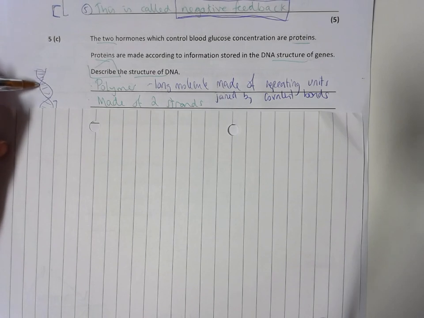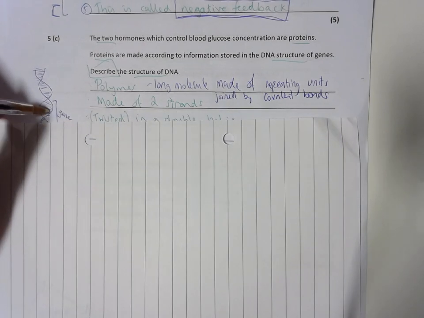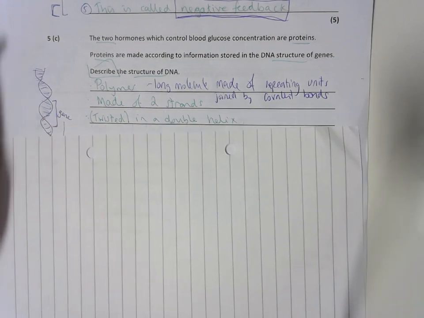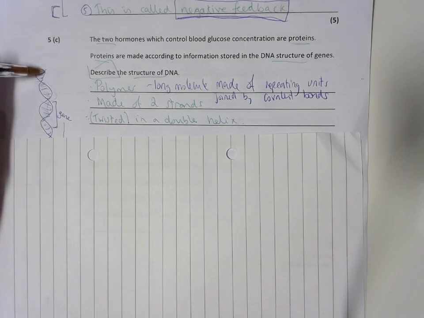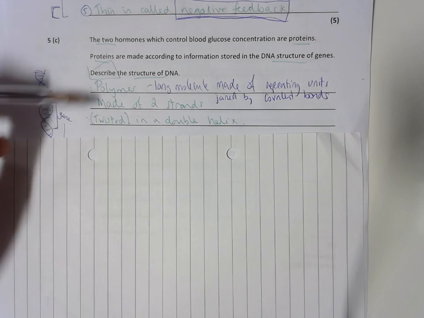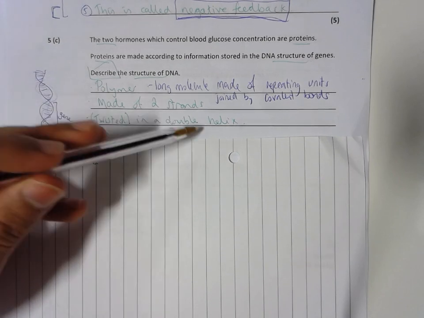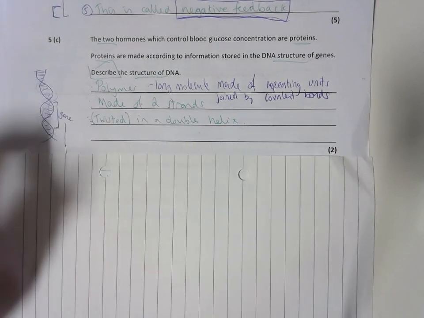So DNA is lots of these repeating units joined together, and we know it's made of 2 strands. We've got one strand and the second strand, like a ladder, and we know it's twisted in a double helix. Any 2 of these would have given you 2 marks.